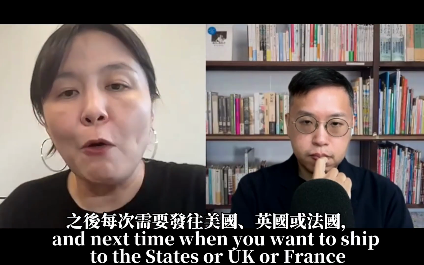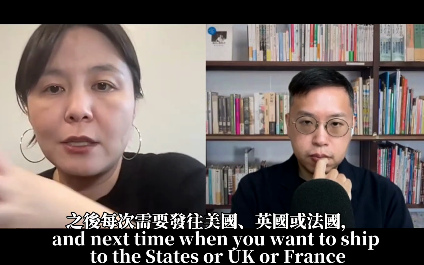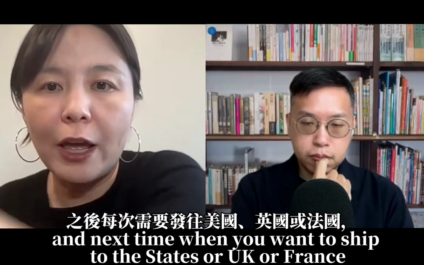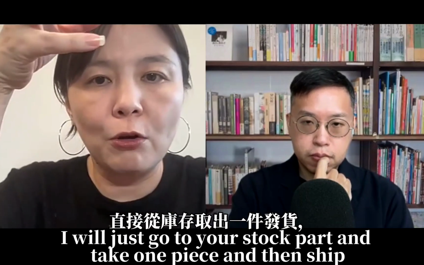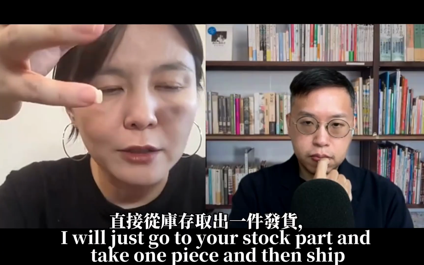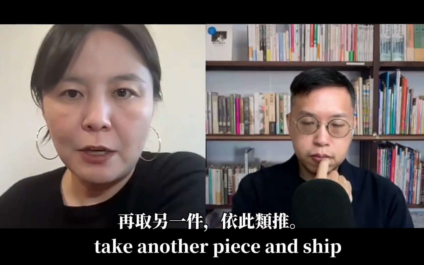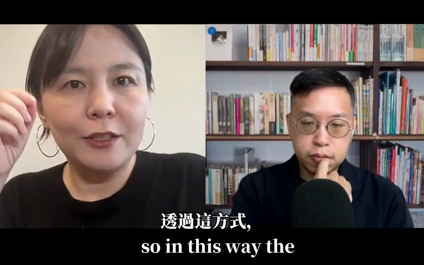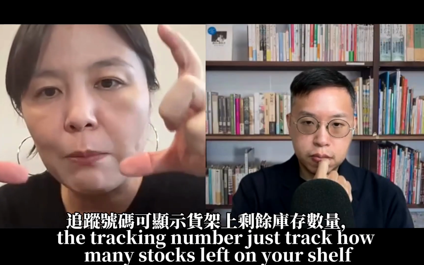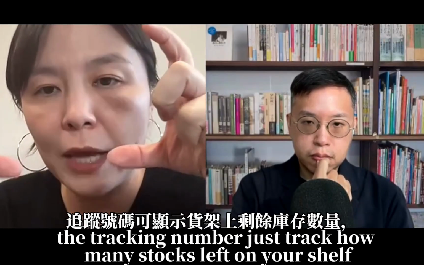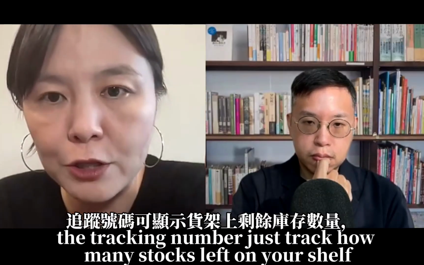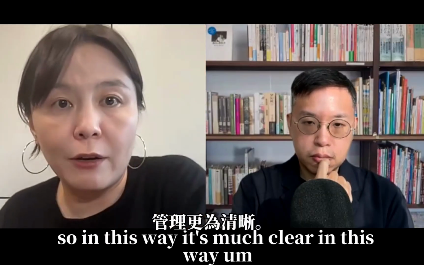And next time when you want to ship to the States or UK or France, I will just go to your stock part and take one piece and ship, take another piece and ship. So in this way, the tracking number just tracks how many stocks are left on your shelf. So in this way, it's much clearer.